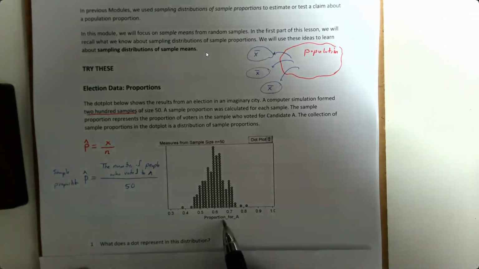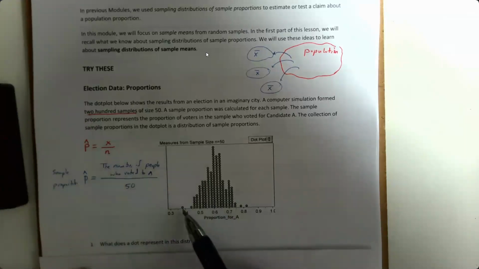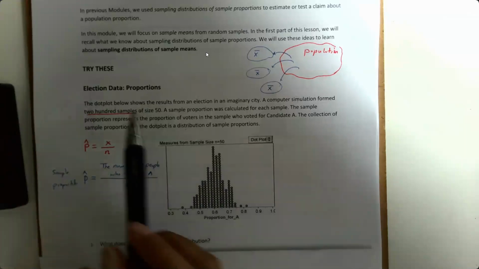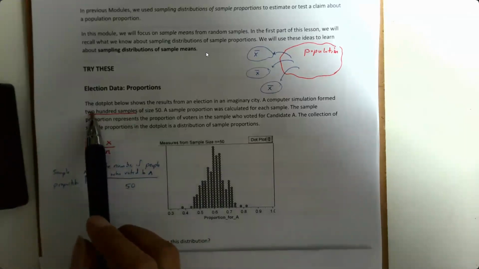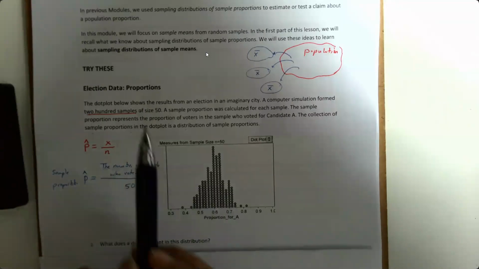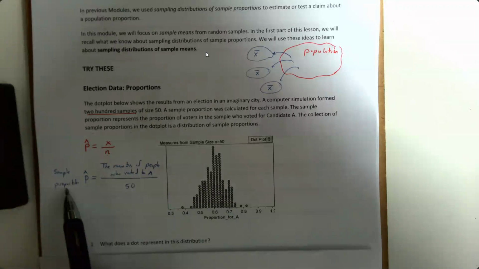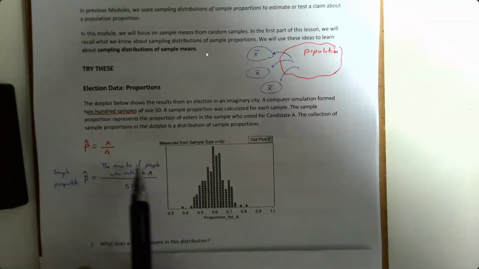Again, we have 200 samples. It means that if we count all of these dots, it is 200. So each dot here, what does it represent? Each dot represents a sample proportion. From each sample of size 50, we calculated the sample proportion, representing the number of people who voted for candidate A in each sample.